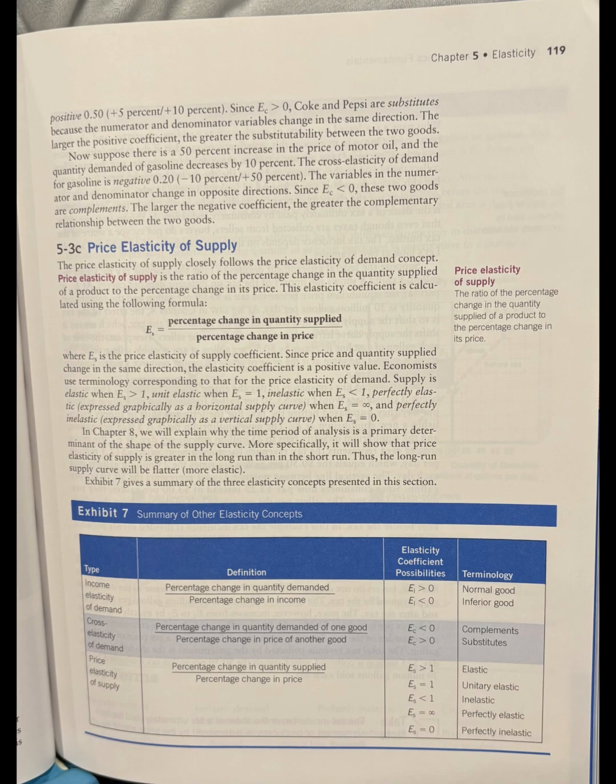Now suppose there's a 50% increase in the price of motor oil, and the quantity demanded of gasoline decreases by 10%. The cross elasticity of demand for gasoline is negative 0.2, negative 10% all over positive 50%. The variables in the numerator and denominator change in opposite directions, since EC is less than 0. These goods are complements. The larger the negative coefficient, the greater the complementary relationship between the two goods.